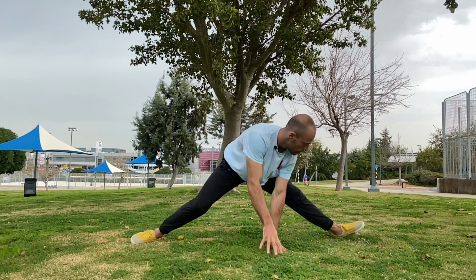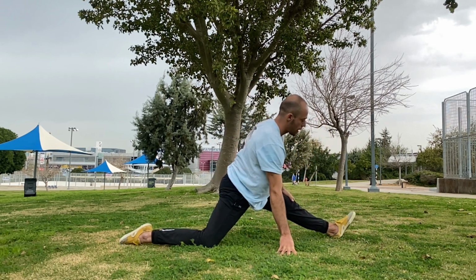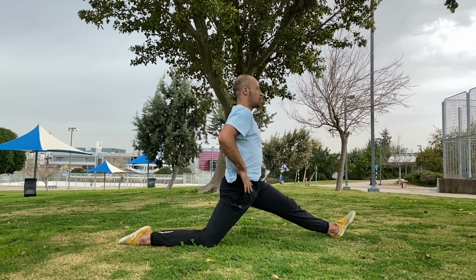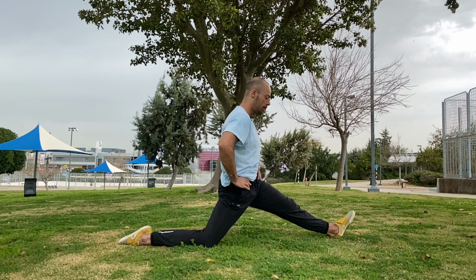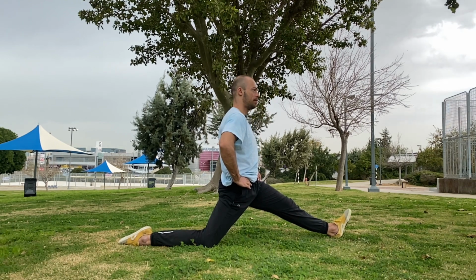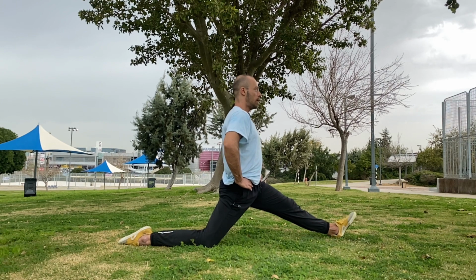Let's switch sides and do the same thing again here. So I'm rotating my hips posteriorly, and I'm counting to 10. You can also count the breaths. This is something I like more than just counting numbers.